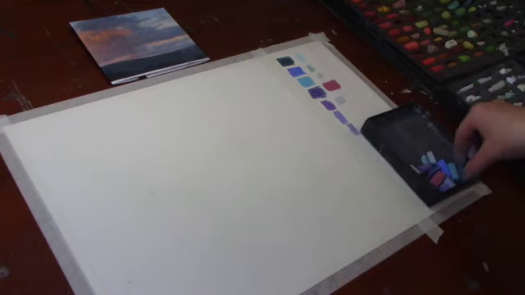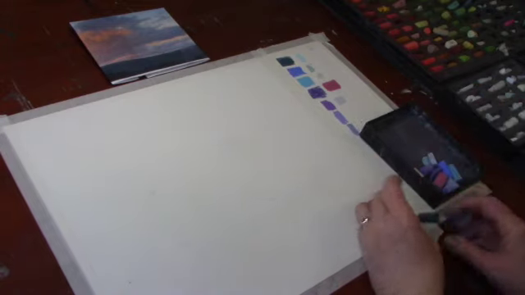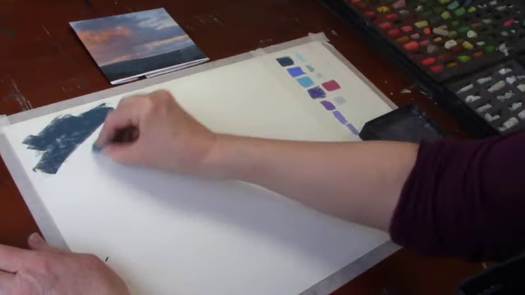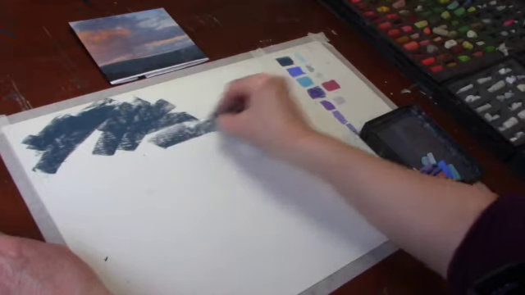Now the first thing I like to do is use the side of the pastel and get on in there really quickly. So I'm going to start off with some of this really dark colour through here. Now I'm using Unison Pastels.